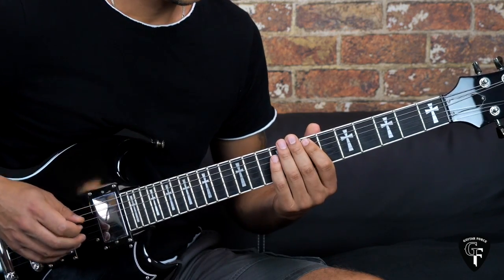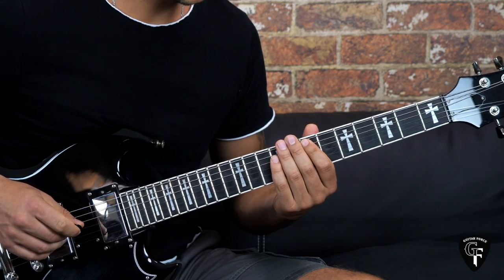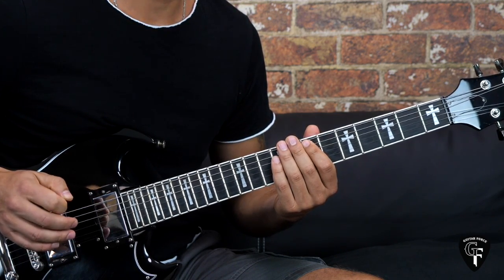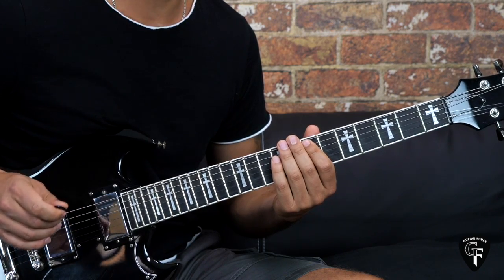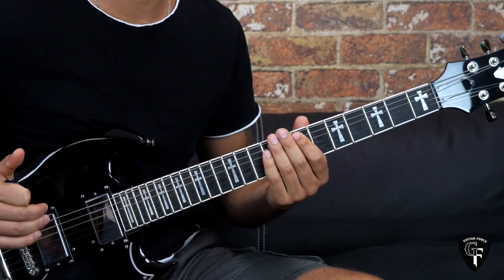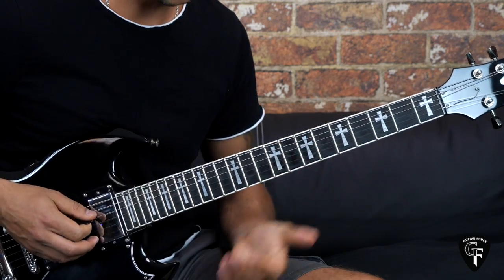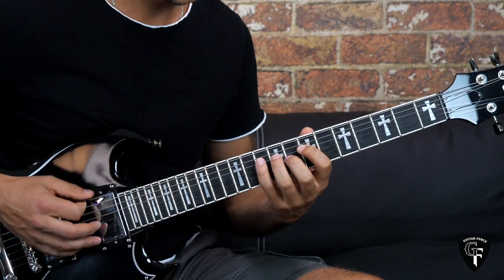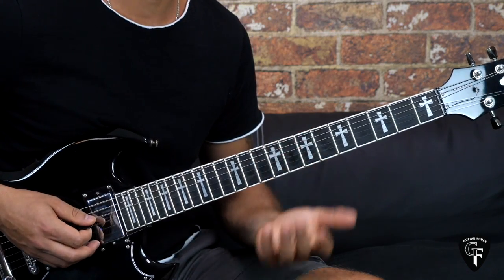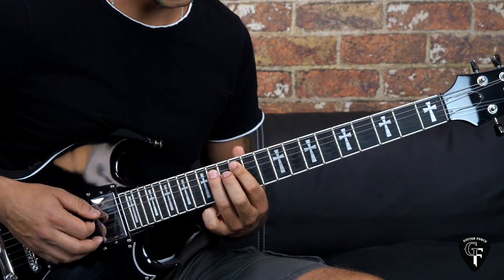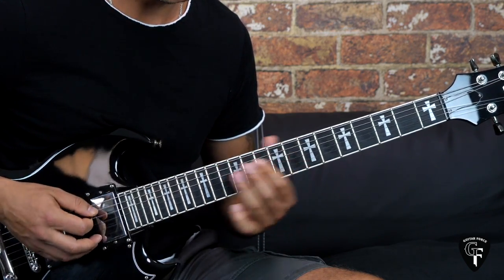All right. So that's the riff that they play during the verses, guitar number 1. Now the second guitar, like I said, is playing exactly the same thing, with the exception that it's playing these as single notes, and it's also playing it in this position right here. So it's going to be like this.